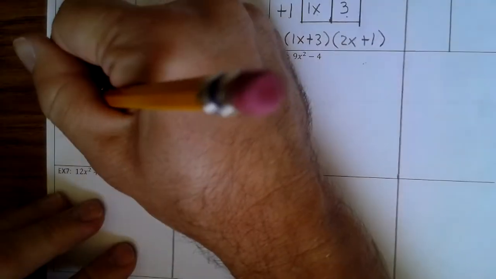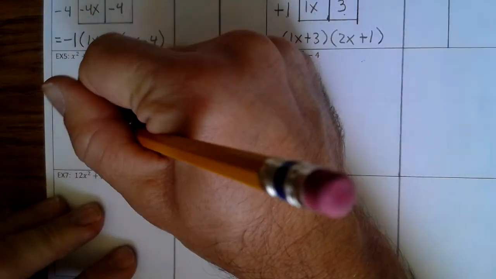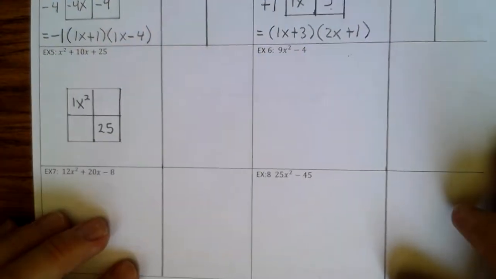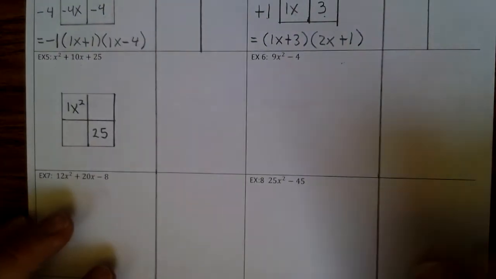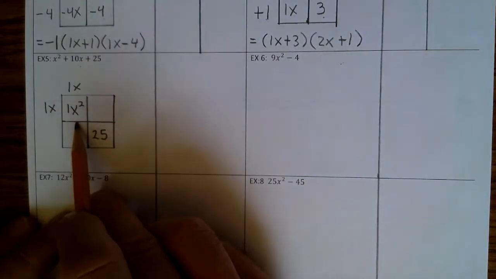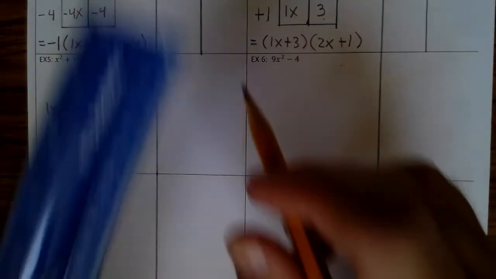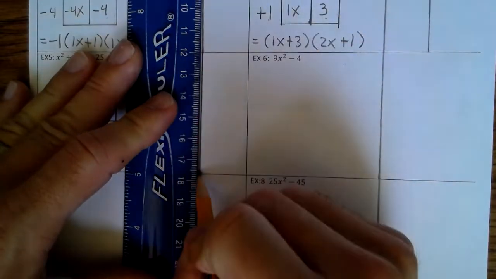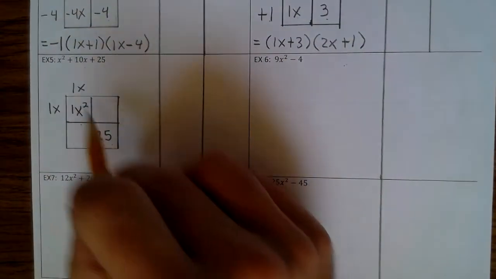Okay, so first term, last term. Okay, so we know 1x and 1x makes 1x squared. Now we need to find all the combinations that make 25 and combine to be 10.